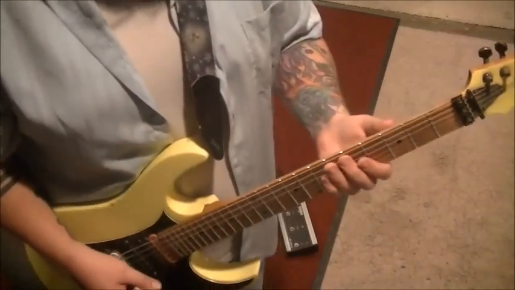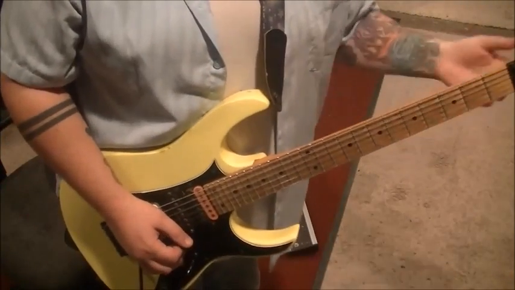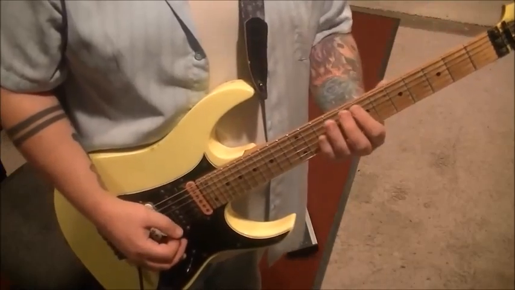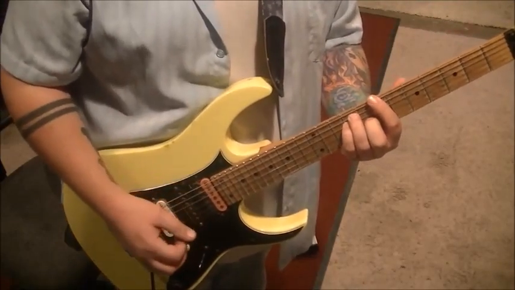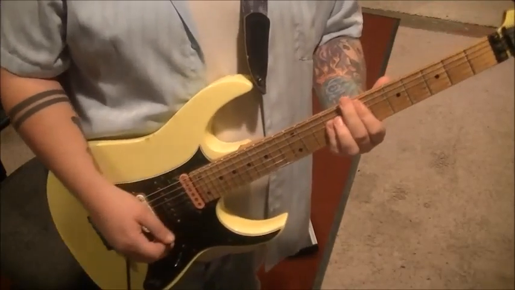Page 2 is B major, and this is in section 1, the intro, the first chord we did, 7, 9, 9, 8. So we have.